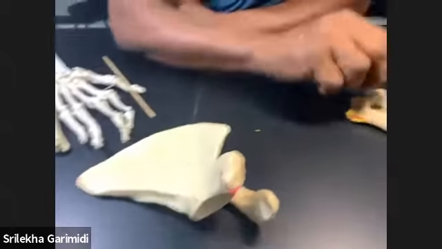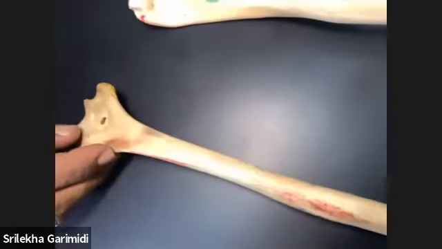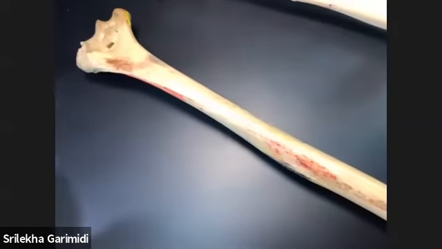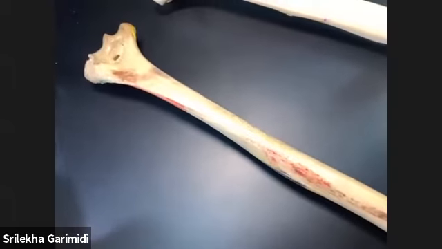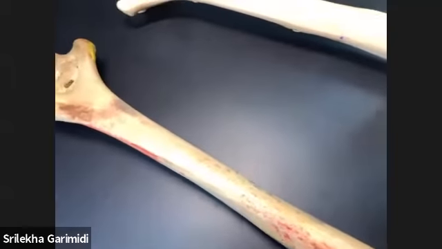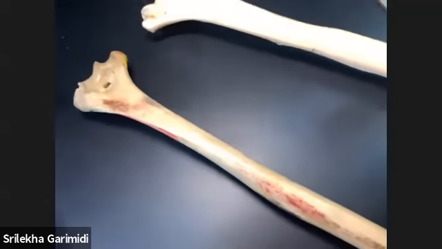All right, so we're moving on now to the posterior surface of the humerus. So we turn this over to the posterior surface. Notice that we're not seeing the intertubercular groove. We're not seeing the greater and the lesser tuberosities as well.